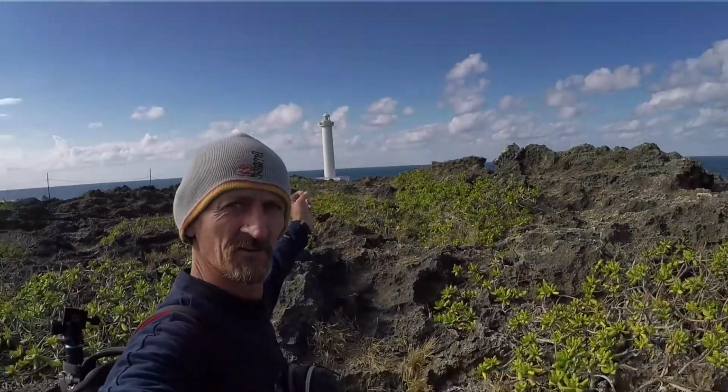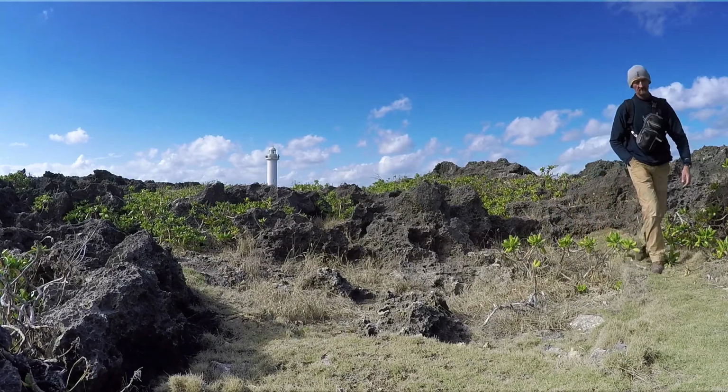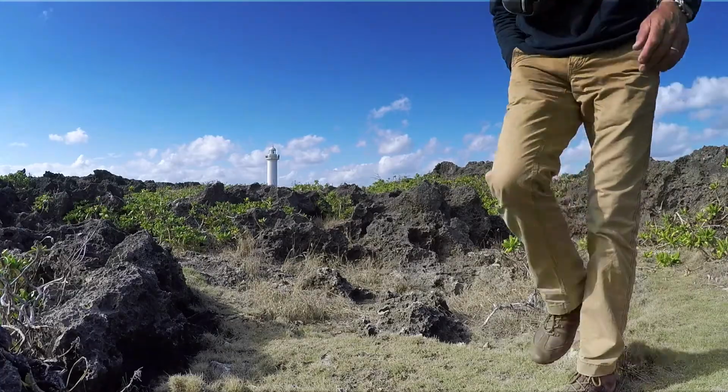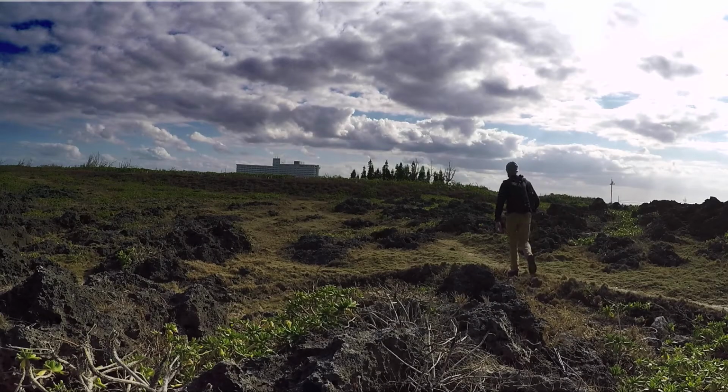We've come to the beautiful location that is Cape Zanpa. Behind me there you should be able to see the lighthouse. We're going to get a bit further away because there's a really nice long shot that I want to get. We've got beautiful clouds in the sky. My main theme, or my main focus, is the clouds.